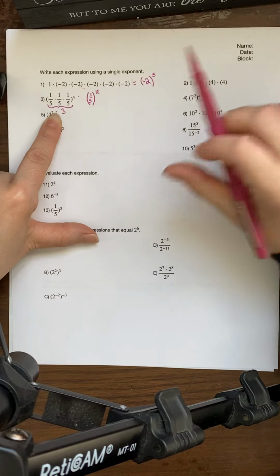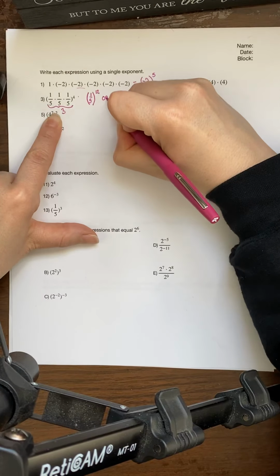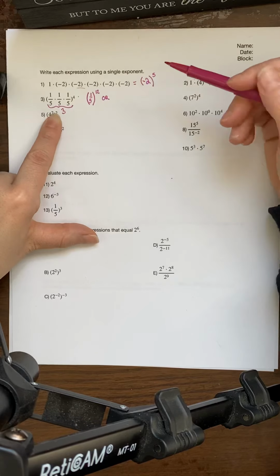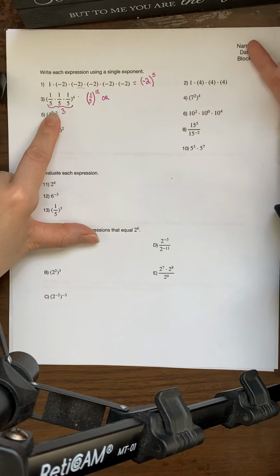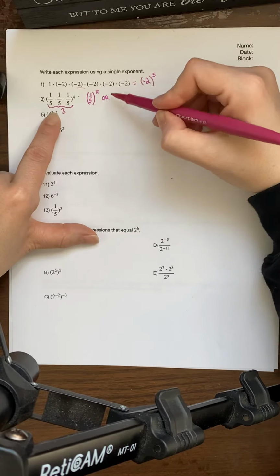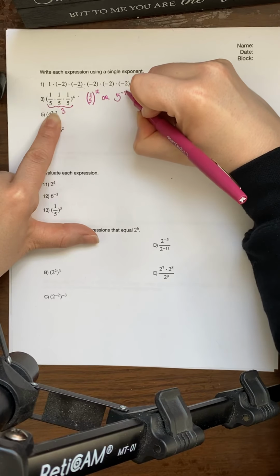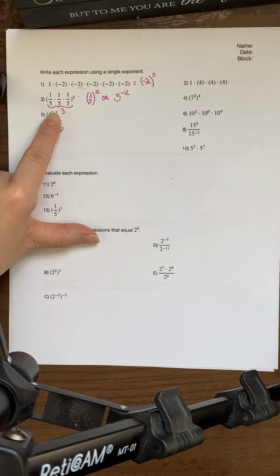You can leave it like that. Or, remember, this also means 1 to the 12th over 5 to the 12th. 1 to the anything is just 1, so it's 1 over 5 to the 12th, which we know you can flip to a negative exponent. Remember, the negative exponent and the fraction interchange. Okay?